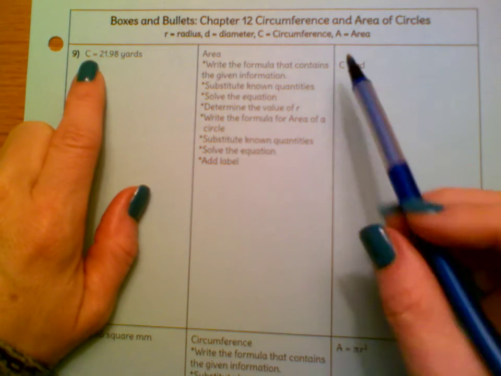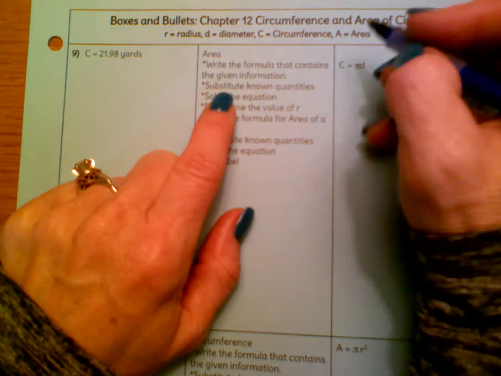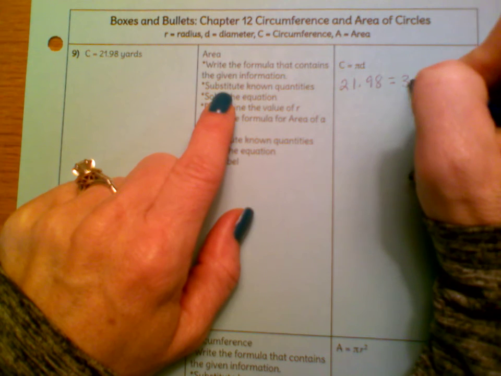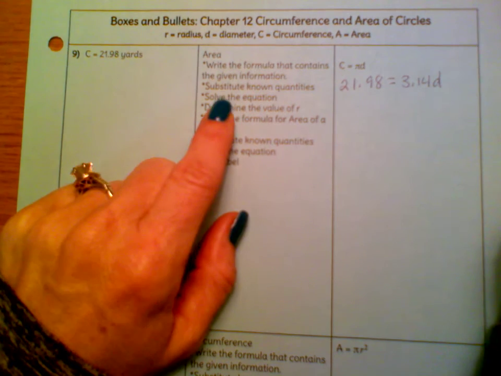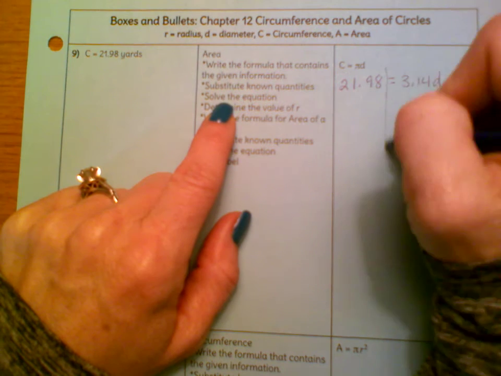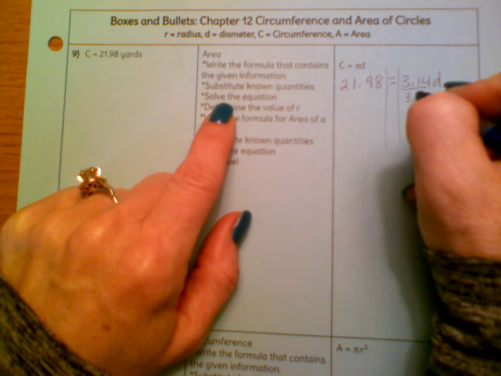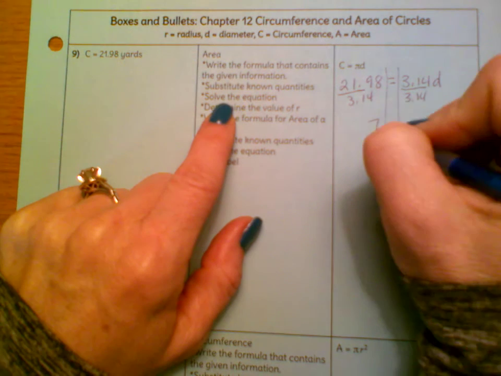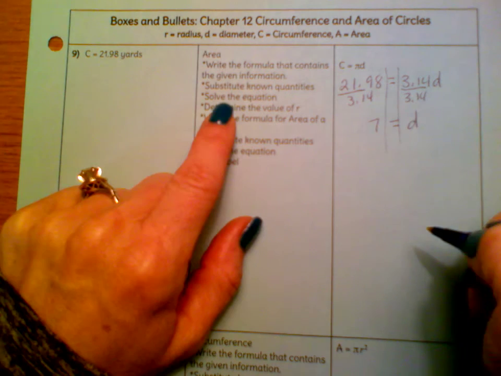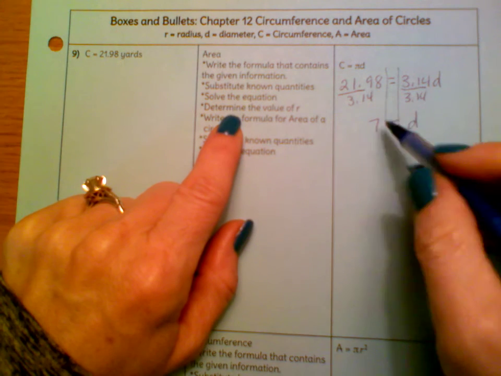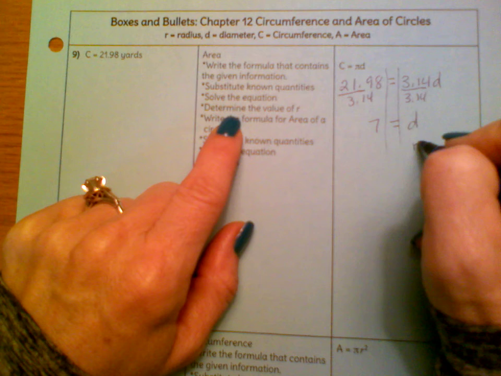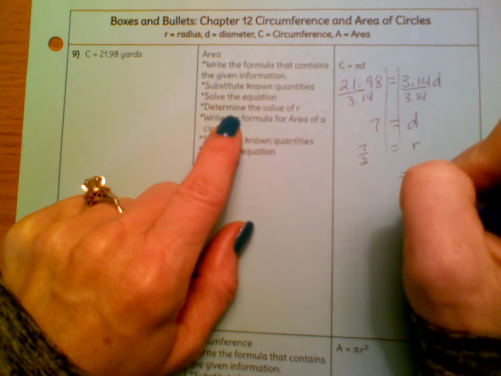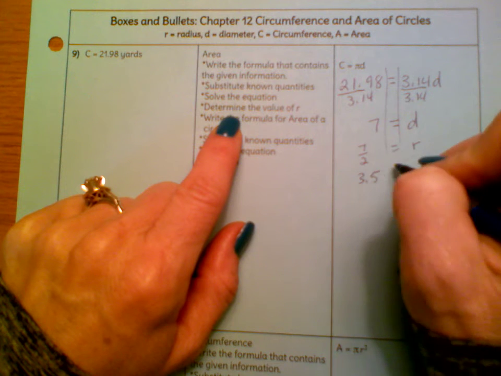I need circumference. Now it tells me to substitute in. So in place of C, 21.98 equals 3.14 D. Now solve my equation. Railroad track, divide each side by 3.14, and I get 7 equals D. Now it says determine the value of R. Well, I know the radius is the diameter divided by 2. So that means my radius is going to be 3.5.